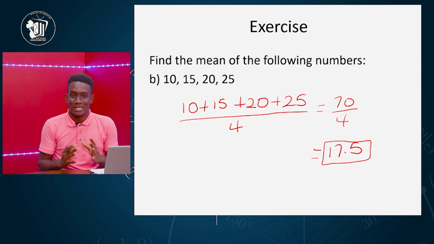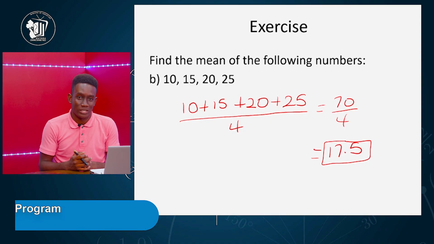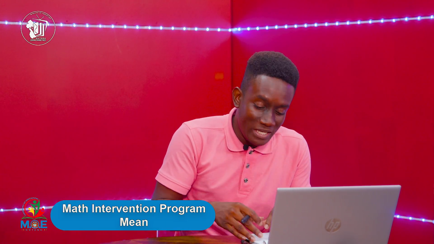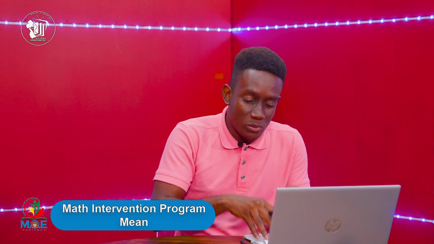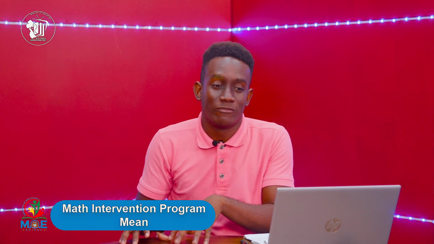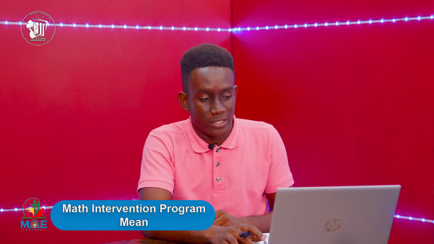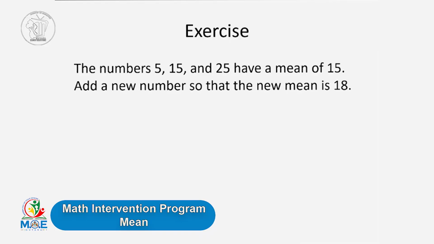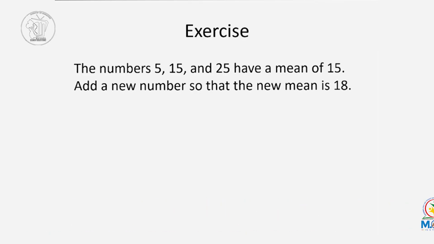Let's look at an exercise that deals with the mean. Sometimes you may come across questions like these where you have to know what the mean is saying, and then use that information to find different values. Let's look at this question that says, the numbers 5, 15, and 25 have a mean of 15. Add a new number so that the new mean is 18.